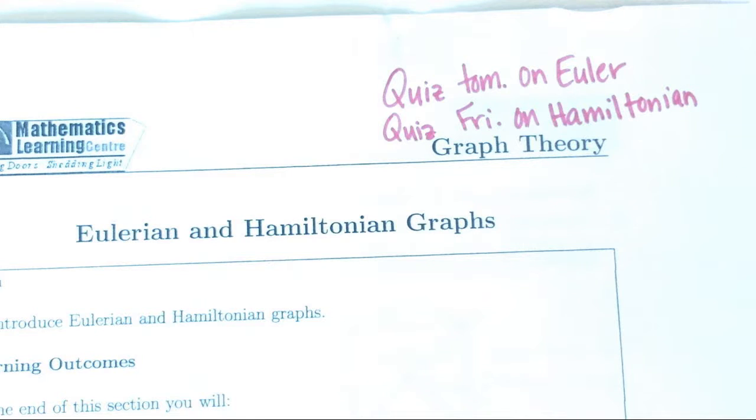The reason we're breaking it up is because the next test would have a mix. I need to know Tyler understands Euler, and then I need to know Tyler understands Hamiltonian, and I'm not worried about him getting them mixed up until the next test. So the reason there are 2 quizzes is I'm trying to help Tyler out. That way he doesn't have to keep them straight and he doesn't get confused.